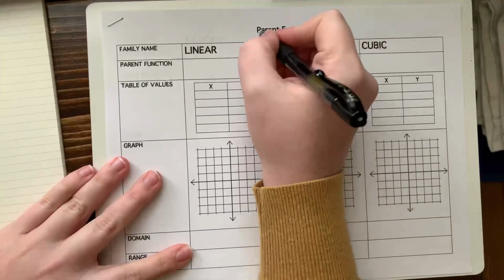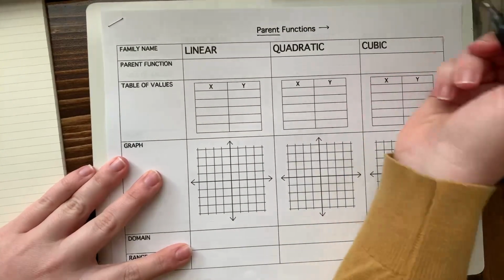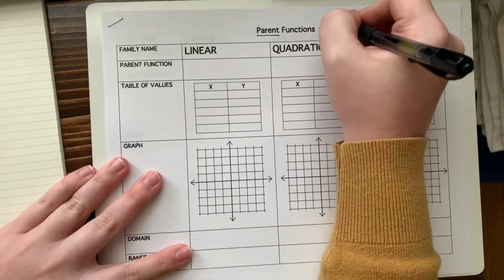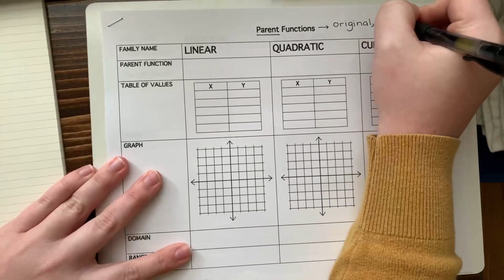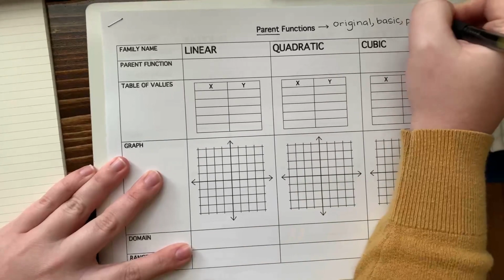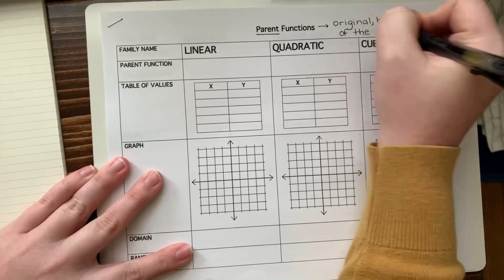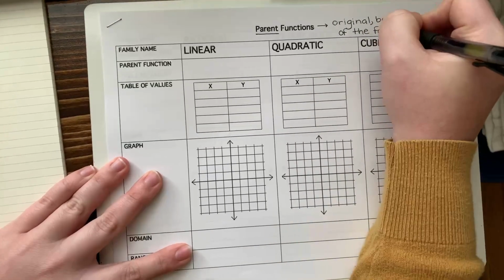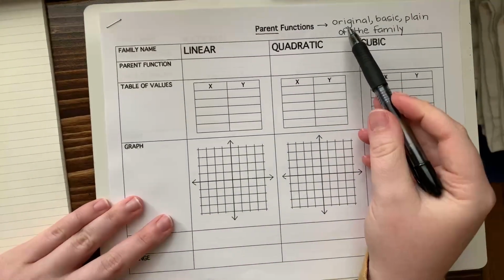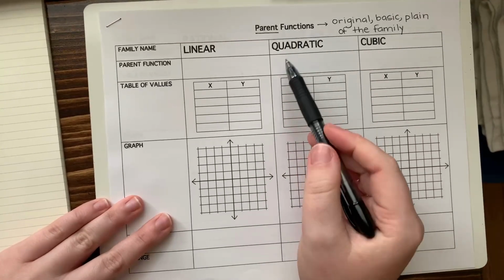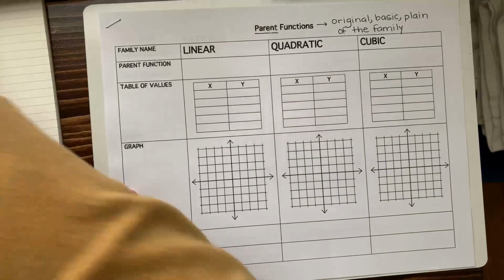So first, what is a parent function? When you think about the word parent, the parent is the most original, or you could think basic, plain function of the family. So you might think about your parents and thinking they're lame. They're not lame, but you have your parent, and then we will add to the parent different members of their family in the coming weeks. So today, let's look at the originals.